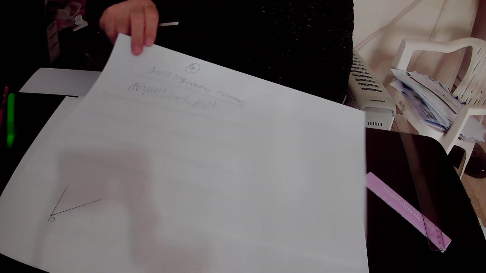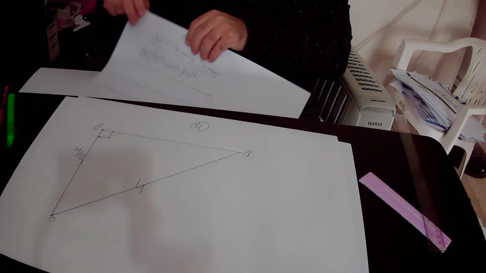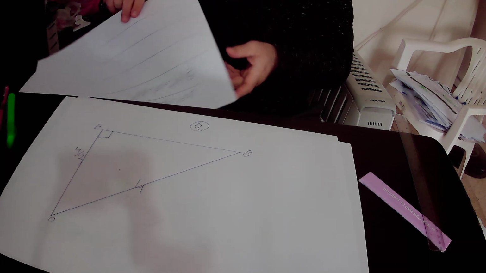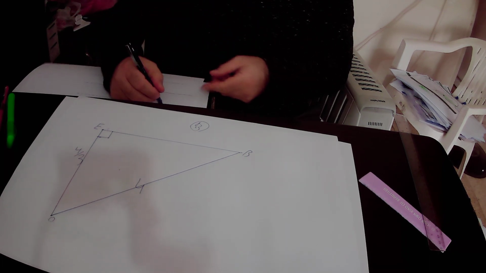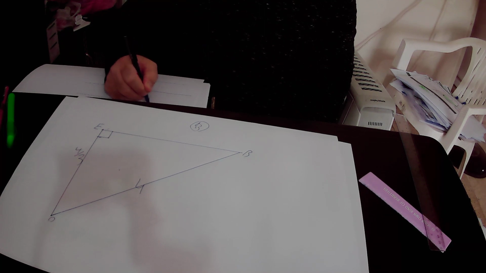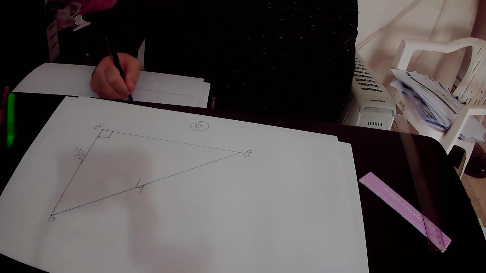But we know that OB equals 4 units, so OB squared will be equal to 4 squared. 4 squared is 16. So 16 equals OE squared plus EB squared.